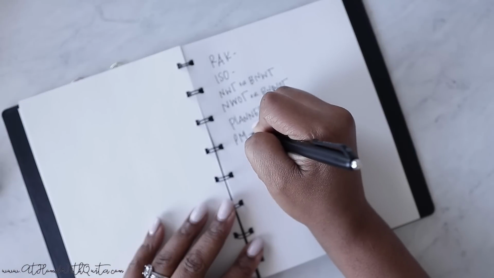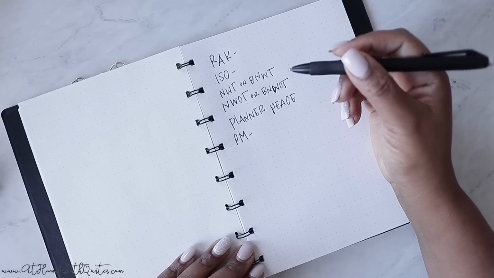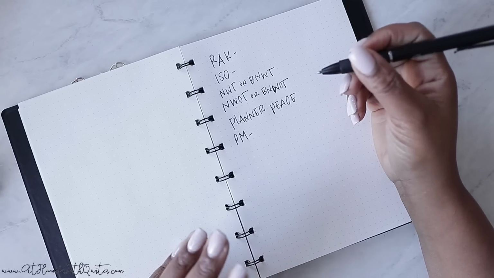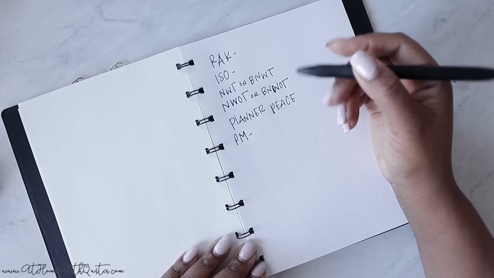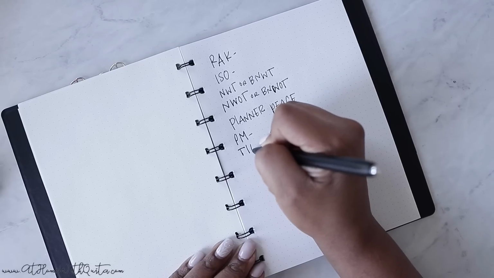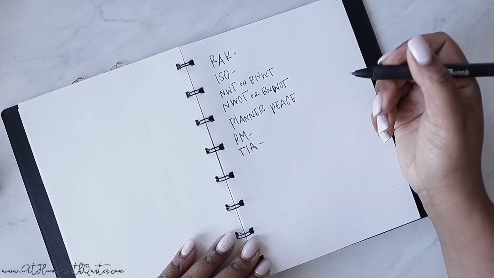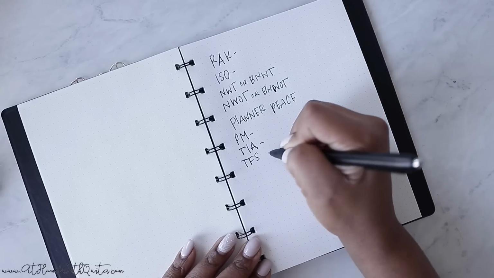PM is private message. That's self-explanatory. So private message is a direct message that is sent to someone, or someone may send you a private message. So whenever you see PM, that is what that means. So next is TIA. TIA is thanks in advance. Self-explanatory, typically used when asking for advice in a Facebook group. TFS is thanks for sharing.